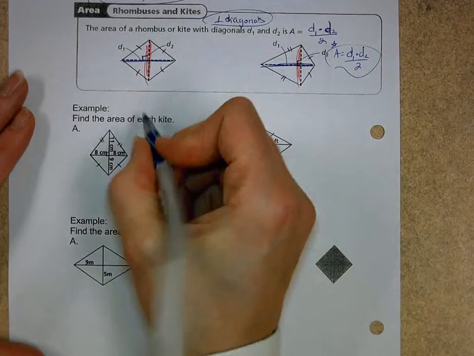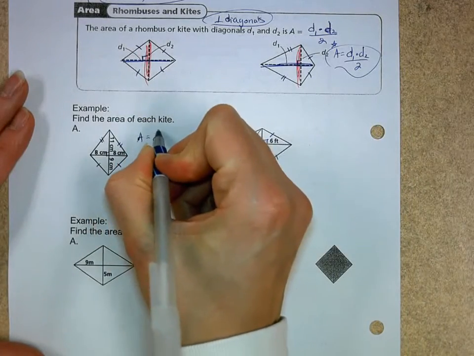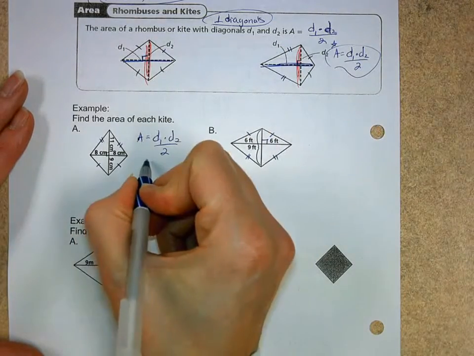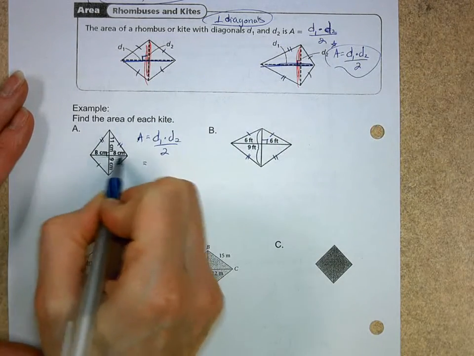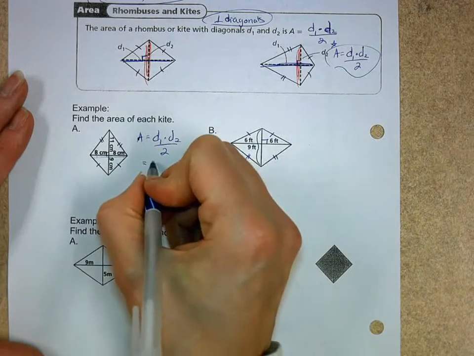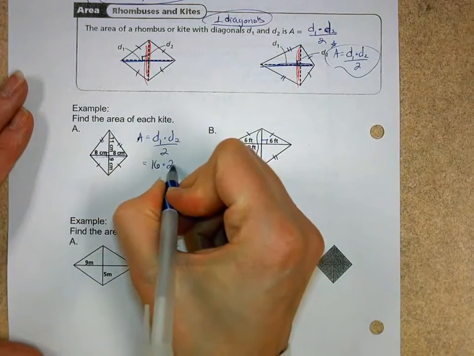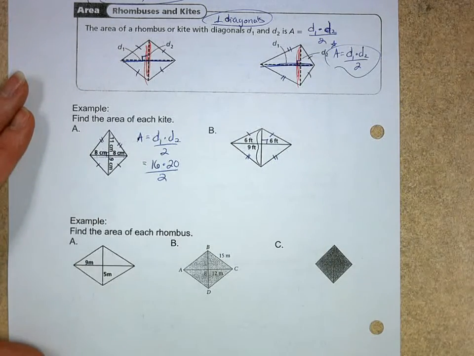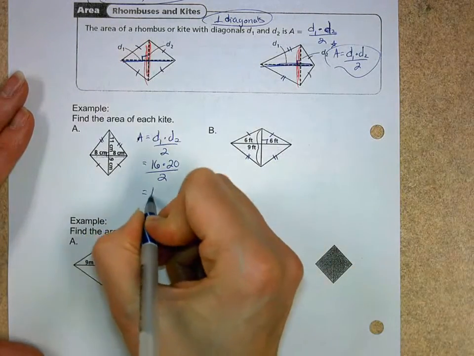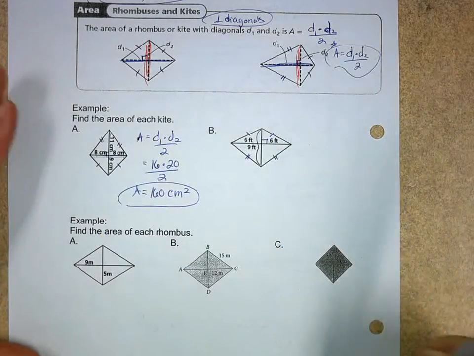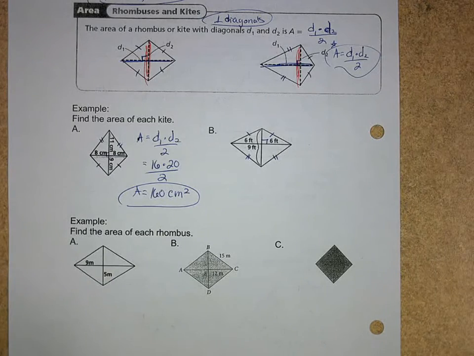So let's do the first one. Area equals diagonal 1 times diagonal 2 over 2. So what are my lengths? Well, I have to get the whole thing. 8 plus 8 is 16. Then we have 11 plus 9. Well, that's 20 all over 2. And that would get me 160 square centimeters. Does everyone see how I got that? Okay, I hope it's because you realize I just added them all together to get there.